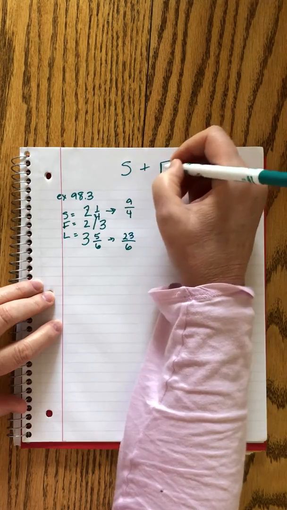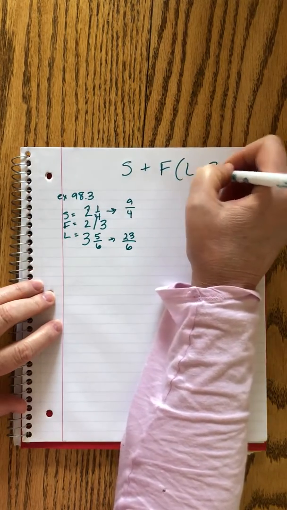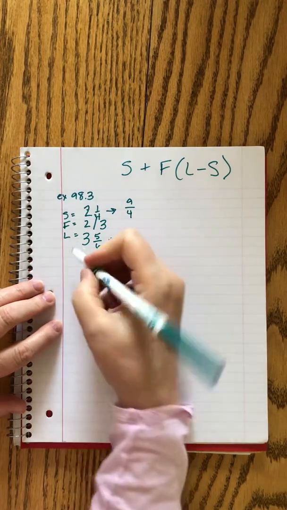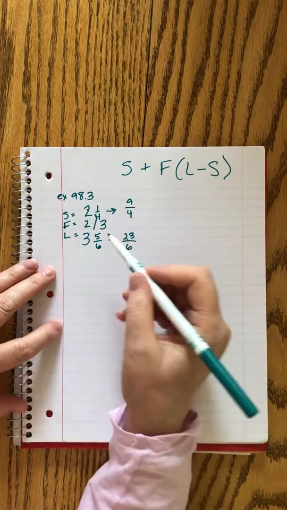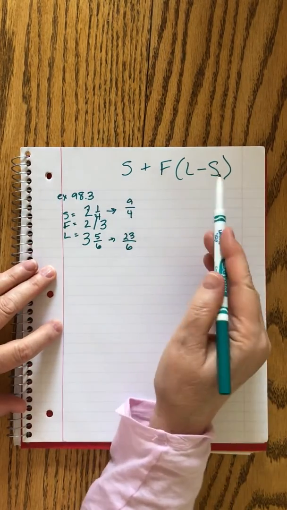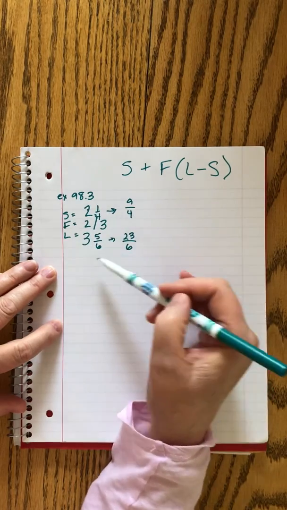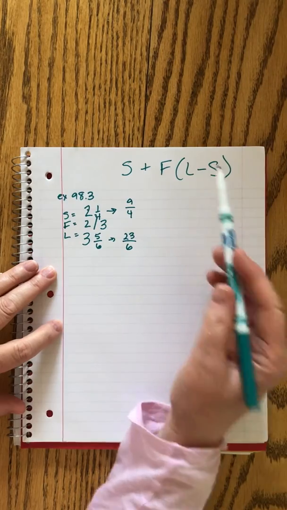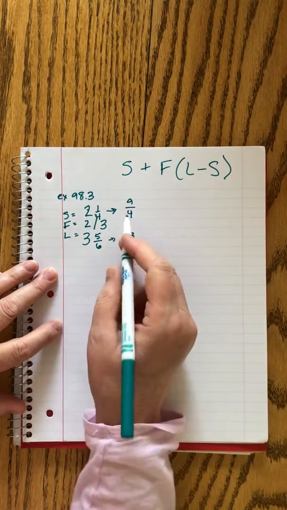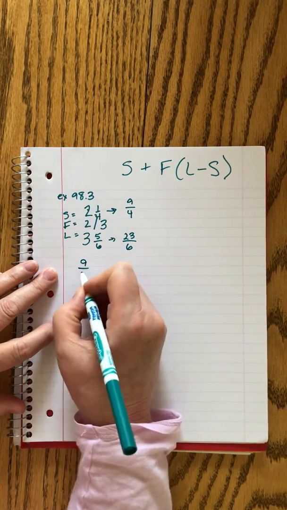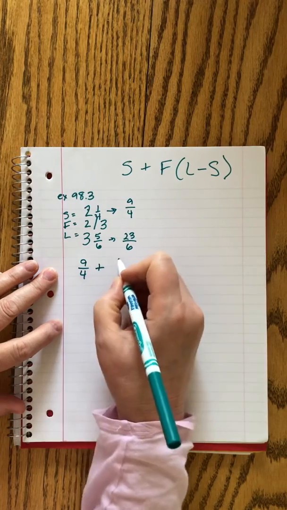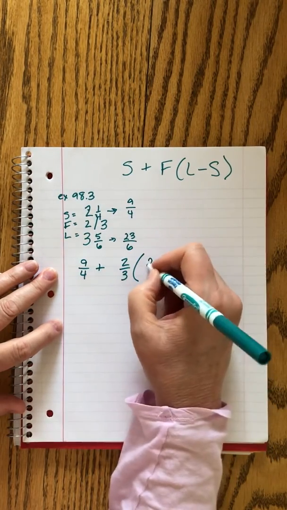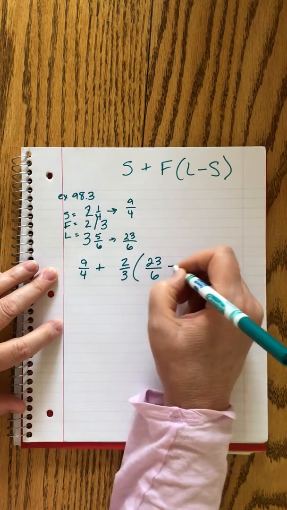Smaller plus fraction times larger minus smaller. There's our equation again, just so we have it in front of us. And let's start over here. Again, all my numbers are positive, so I'm not going to worry about buckets. If any of these numbers came up negative, I would use buckets for this because we have a subtraction in the formula. The smaller number is 9/4 plus the fraction 2/3 times the larger minus the smaller.